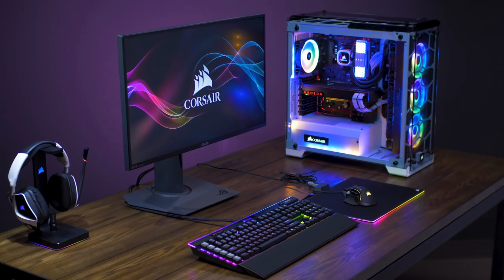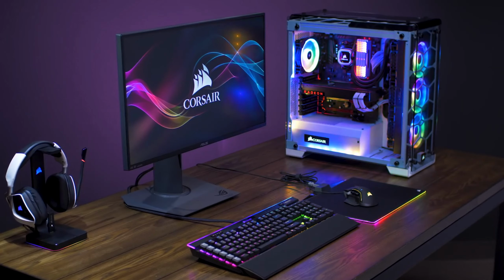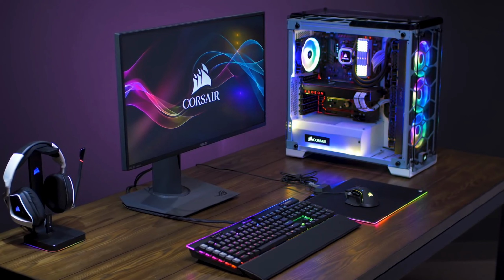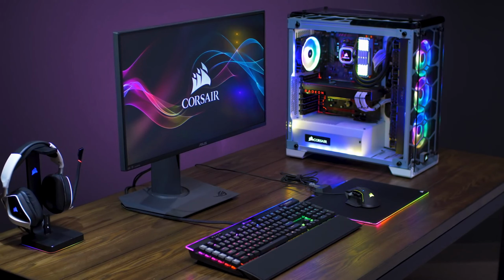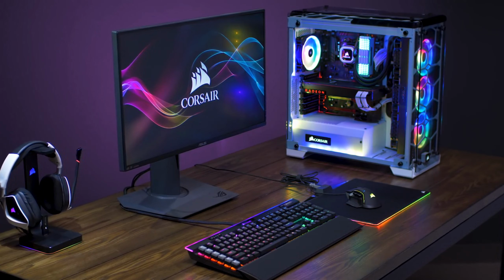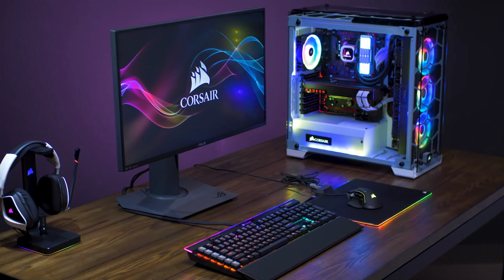iCUE is the next generation of Corsair software. Combining the functionality of Corsair Link with our powerful Corsair utility engine, iCUE makes it incredibly easy to customize your system lighting and performance on the fly.